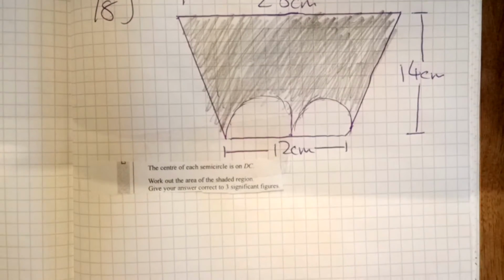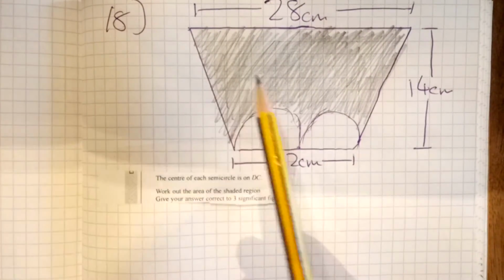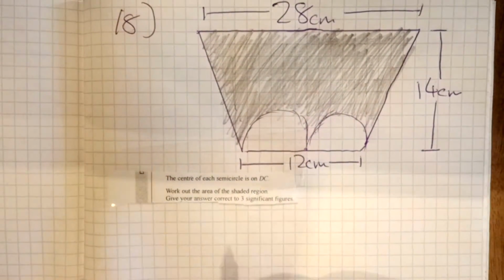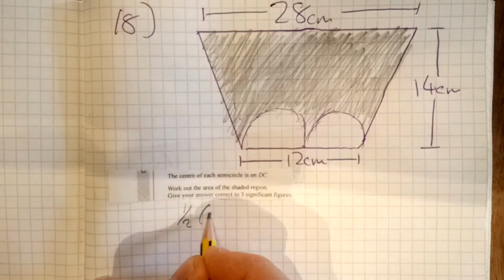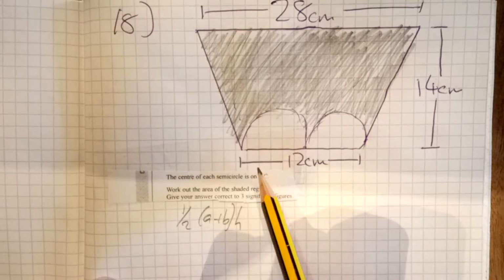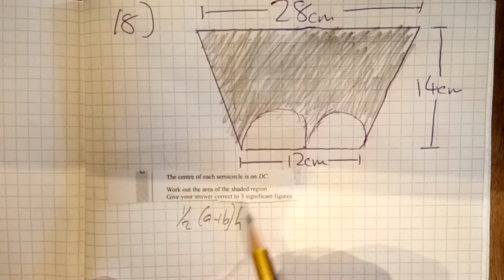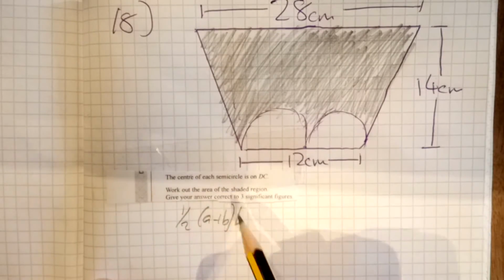Right, question 18. The centre of a semicircle is on DC, which is this line here. Essentially, just find out the shaded region. Right, we need two formulas for this. We need the formula for a trapezium, which you'll normally see as half (a plus b) h. And essentially, this means top plus your bottom times your height divided by 2. Okay, and then the formula for two semicircles, which is actually a circle, which we're going to take away.